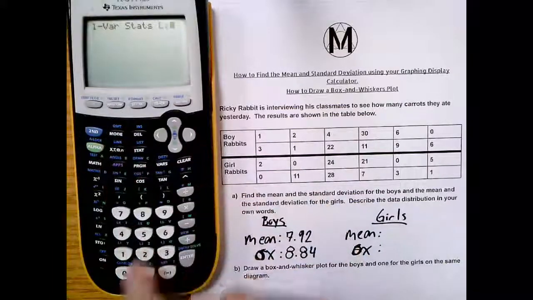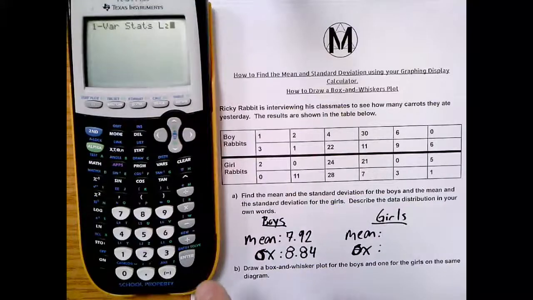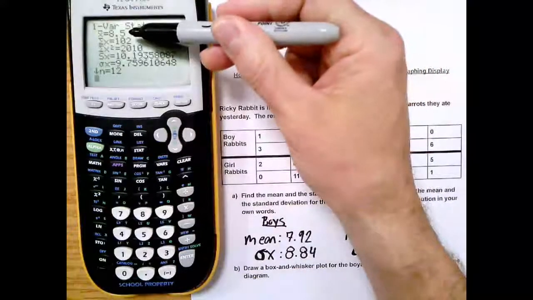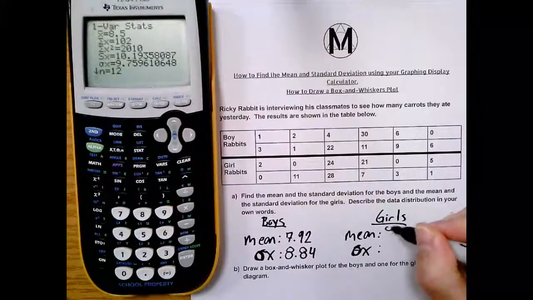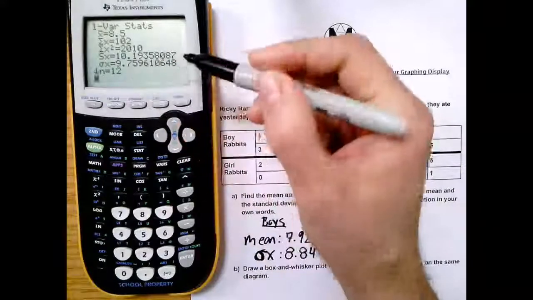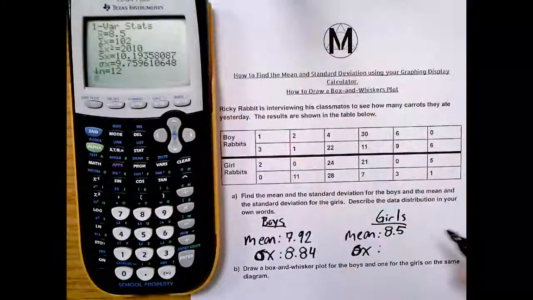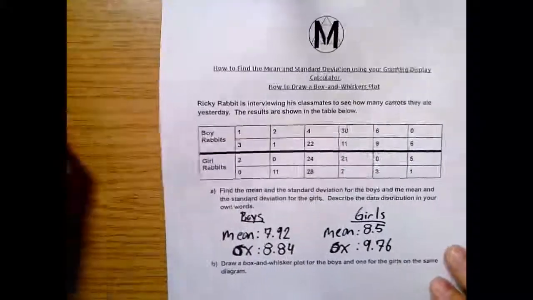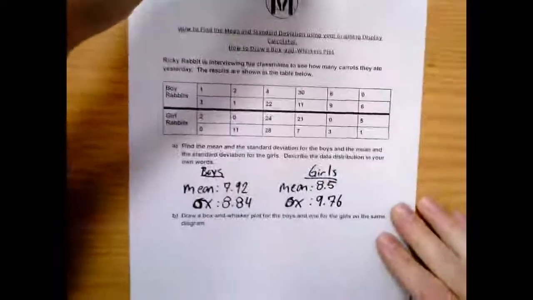So second 2 for list number 2, and we hit Enter. Here we go. The girls' average is 8.5. And the girls' standard deviation is 9.76. Okay. And there you go. You have now found the mean and the standard deviation for the boy rabbits and the girl rabbits.